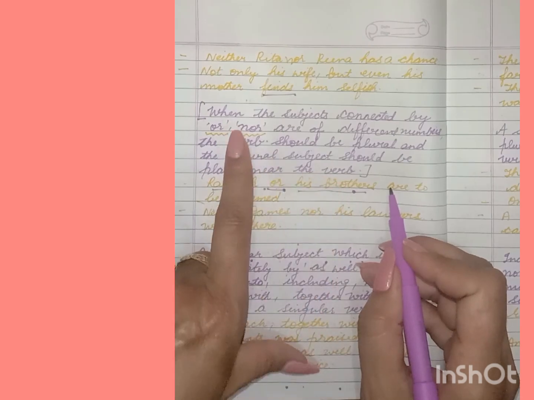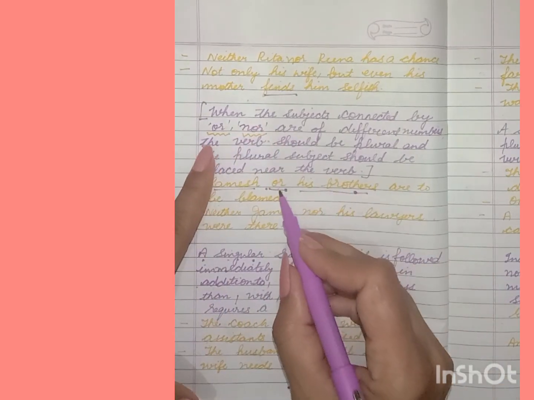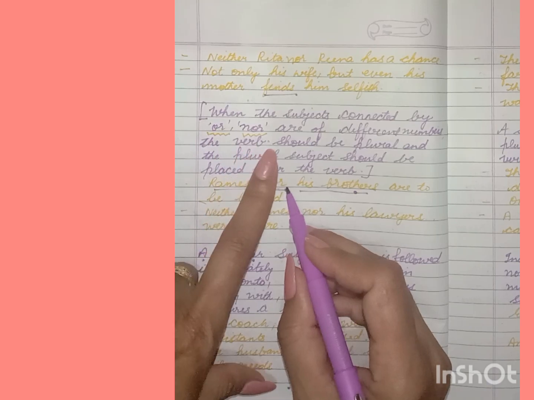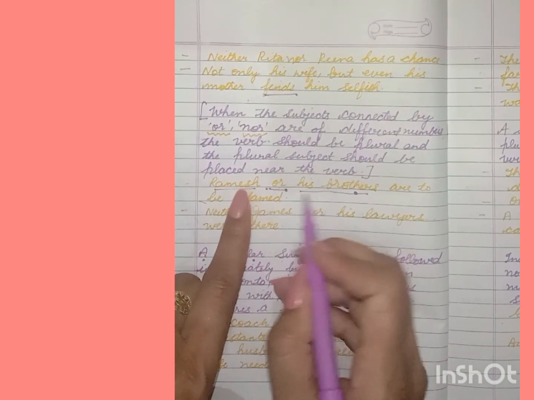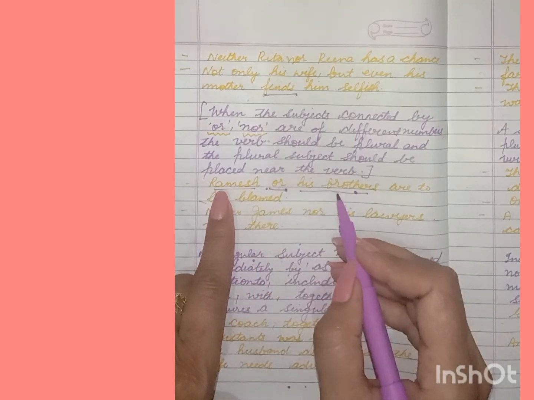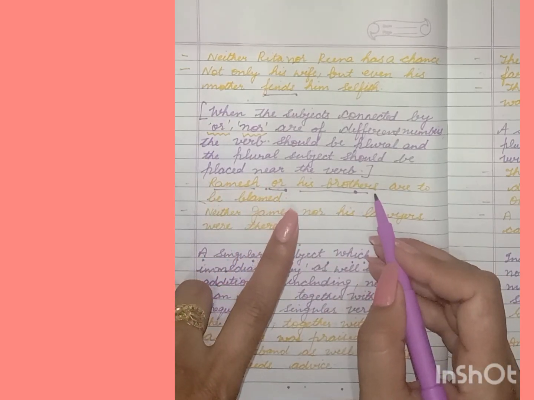Okay, when the subjects connected by "or", "nor" are of different numbers, singular and plural, then the verb should be plural.